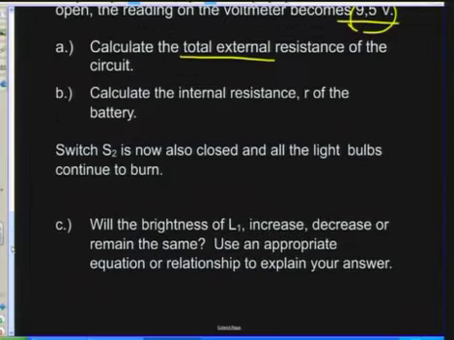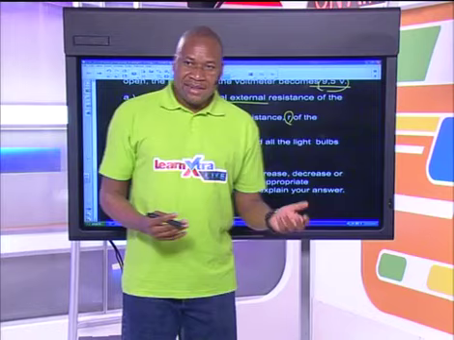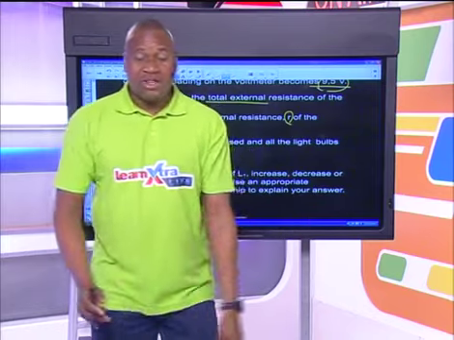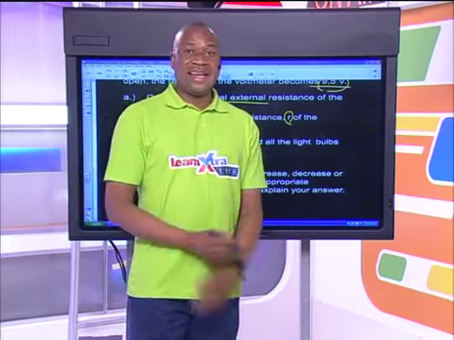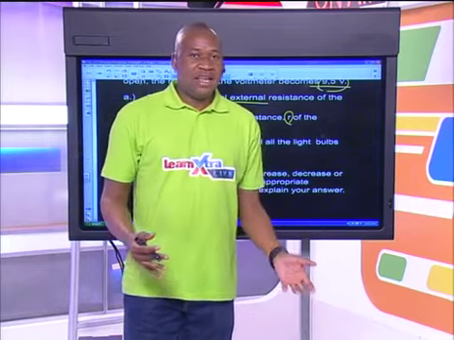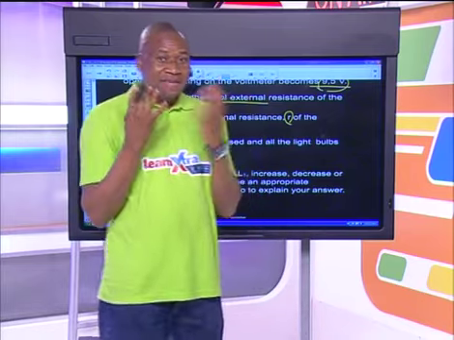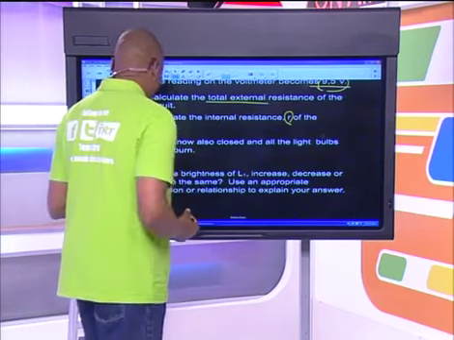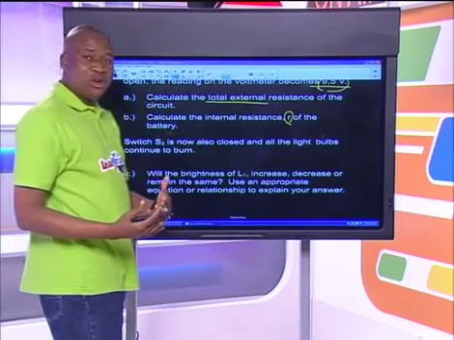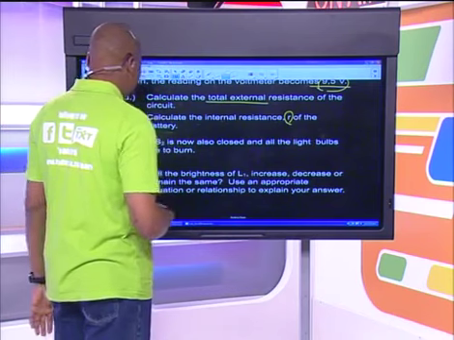Okay, now B, calculate the internal resistance r of the battery. For you to get the internal resistance, if you know what the lost volt is and you also know what the total current is, you can quickly get there. So that's one way of knowing immediately what to do when you are faced with a question like this. Of course, we're going to do it, so you're going to see it right now.